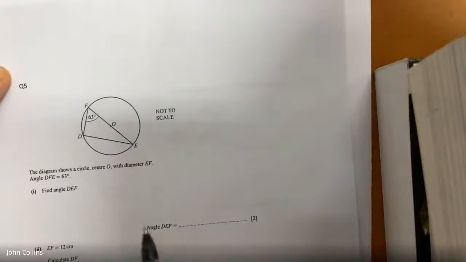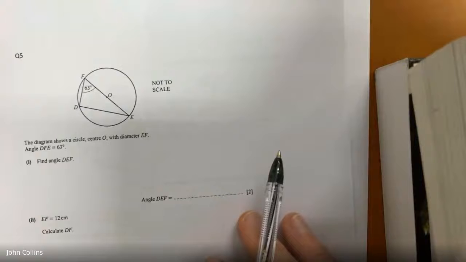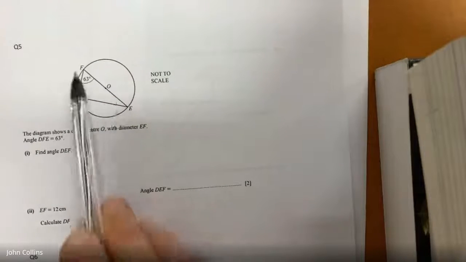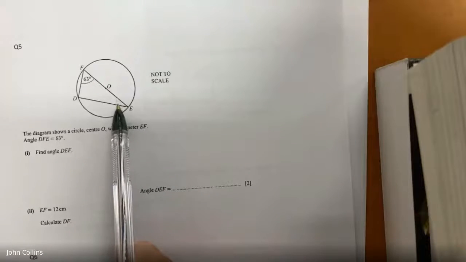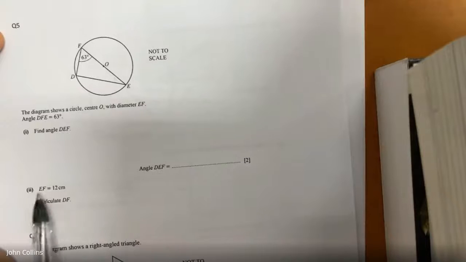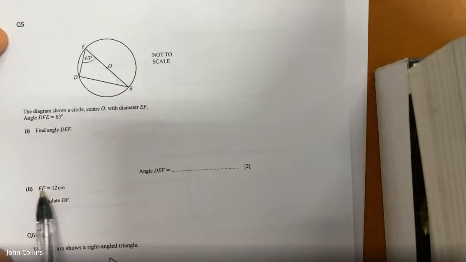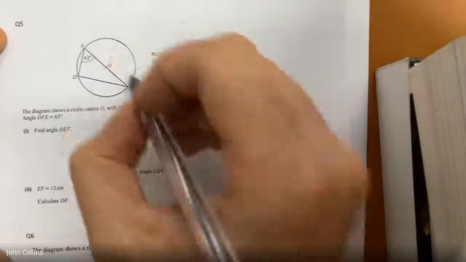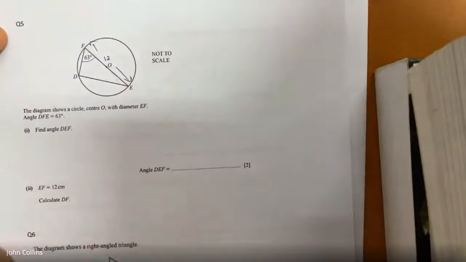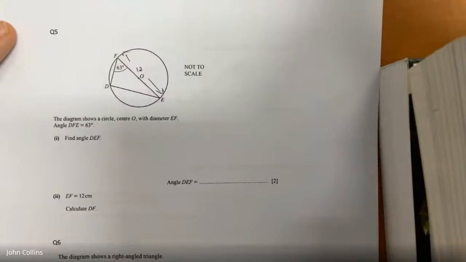Question 5 then. So this is back to circle theorem, so I'm not going to go too much into this. Angle DEF, so that's this one here in the corner. And then you'll have to use trig ratios for the first time here. EF is 12 centimeters, so that's the hypotenuse of the right angle triangle, and then you need to find DF. So you'd have to use either sine, cos, or tan for part 2.